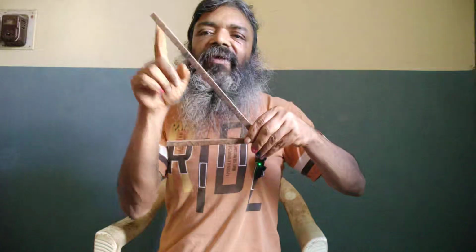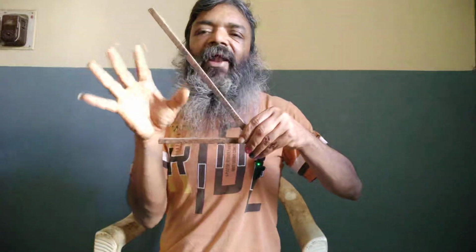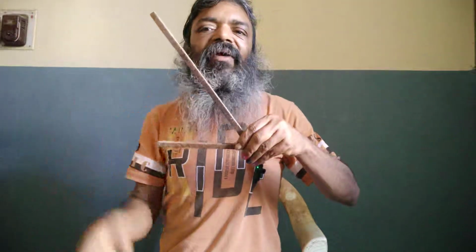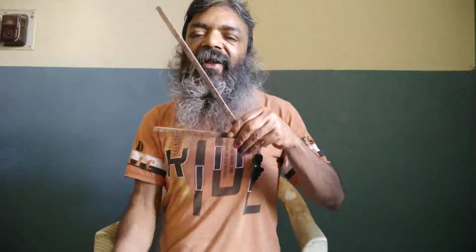If you do the cross product of this vector and this vector, it gives the area of the parallelogram they make, and the direction of the area will be perpendicular to the parallelogram. If this is the parallelogram, this is perpendicular. Perpendicular to the surface made by these two vectors is the direction of the cross product.